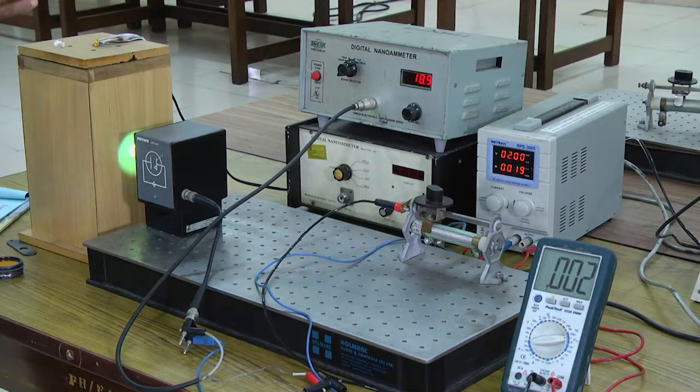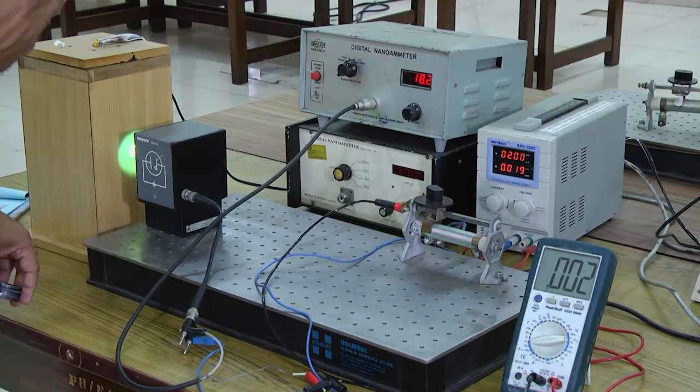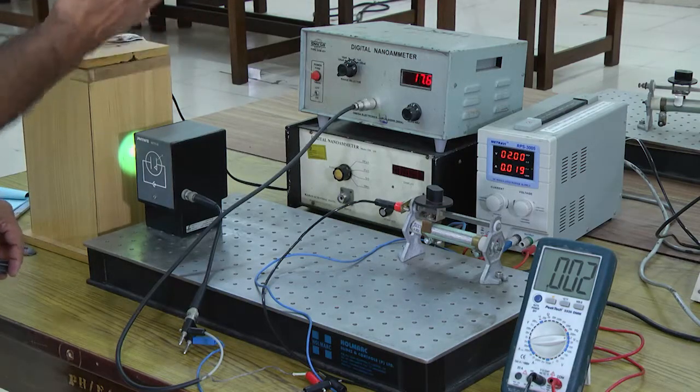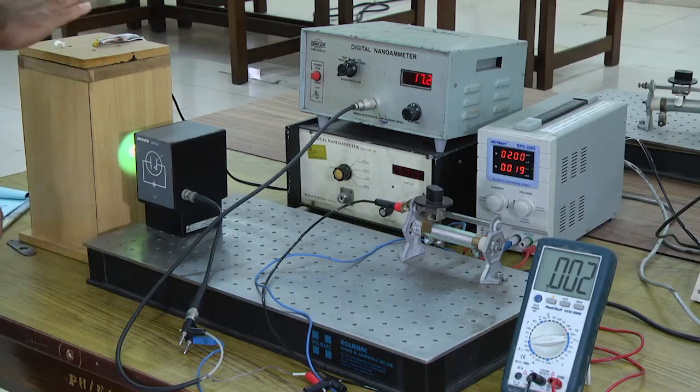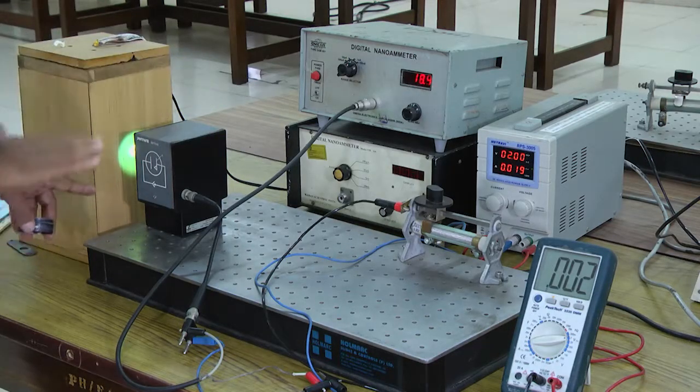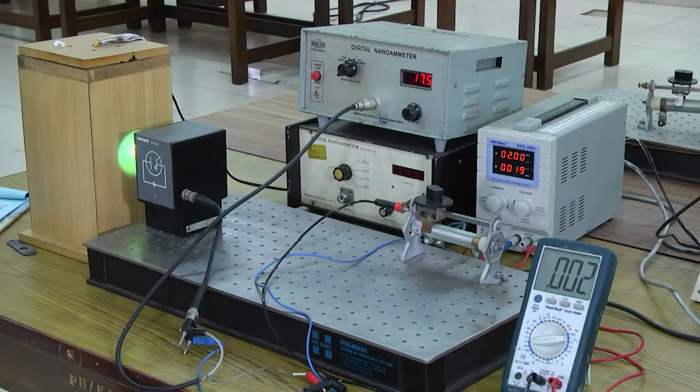So we increase the wavelength and we get a lower current. That means the ejection of electrons from the metal surface is different, although the light intensity is the same, because of the different wavelength.